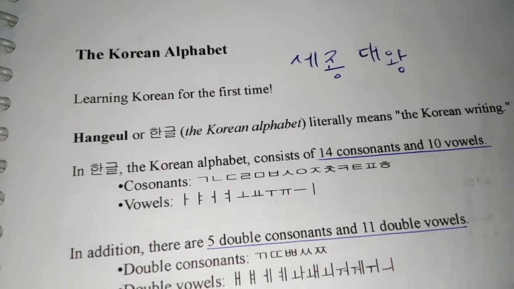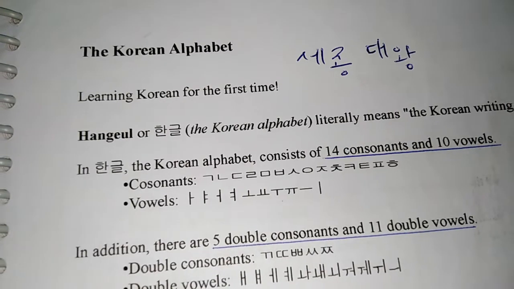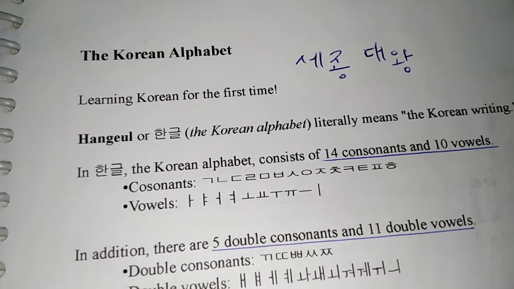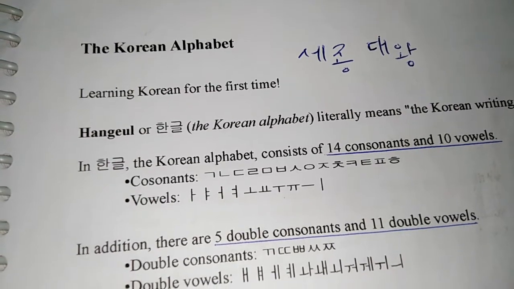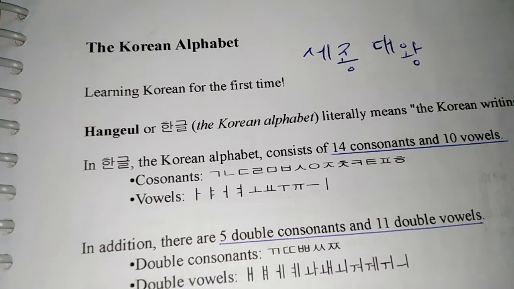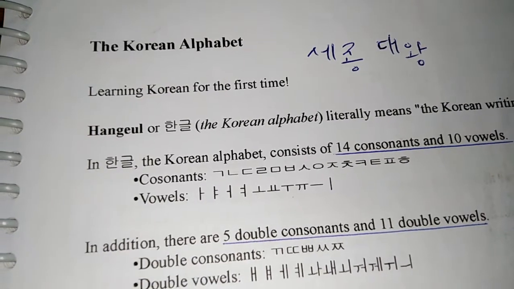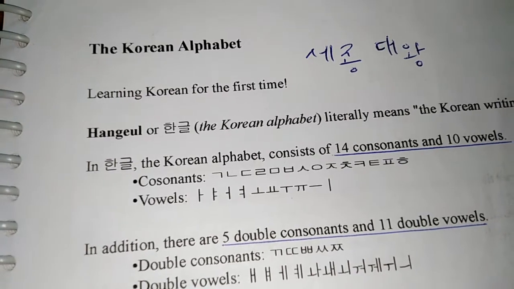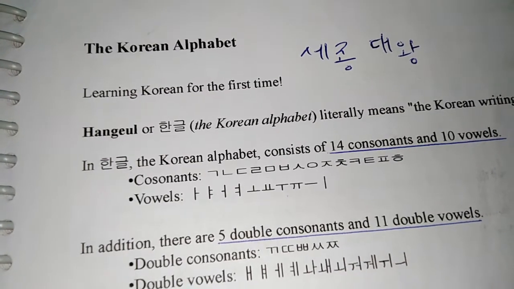So I'll start with the material I'm teaching you from. This material was written by Mr. Luke Park, and if you want to download the material, I will put the link where you can download the material in the description box below. So I'll start with the lesson.